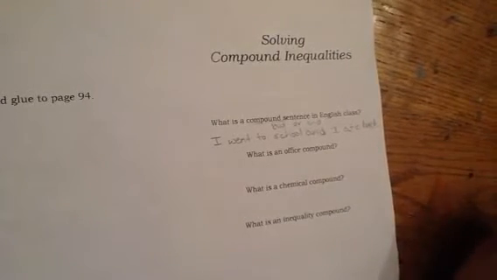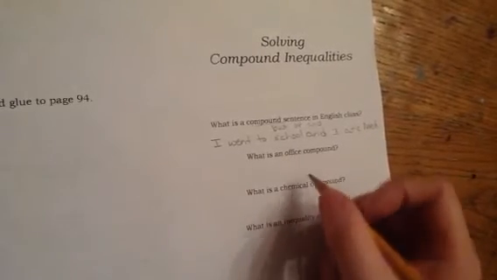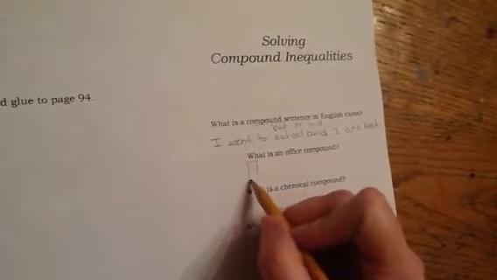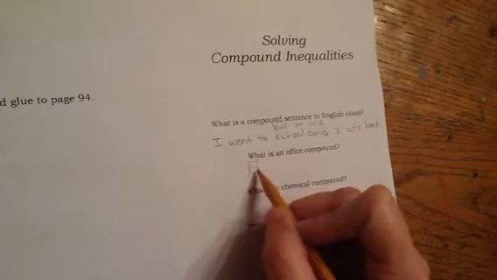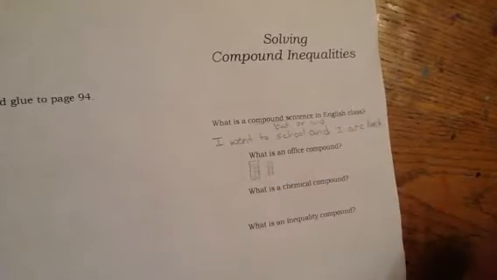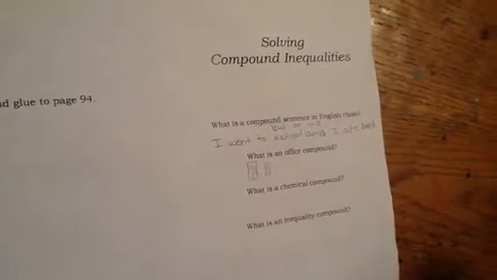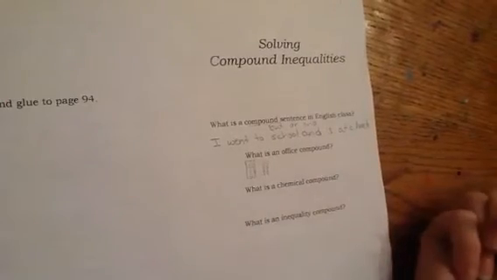An office compound would be where you have a bunch of different office buildings, and it makes an office compound. Again, that's not a very good picture, but you have a bunch of offices together. What is a chemical compound?